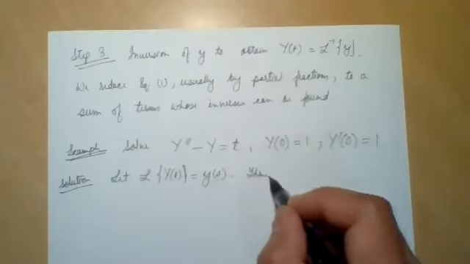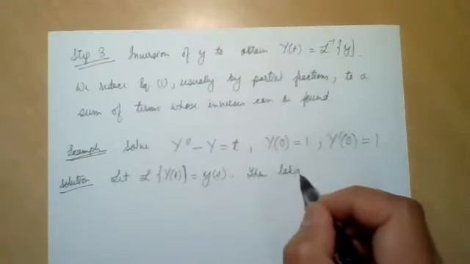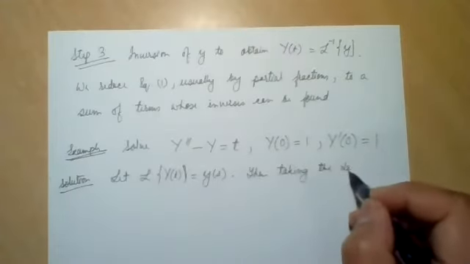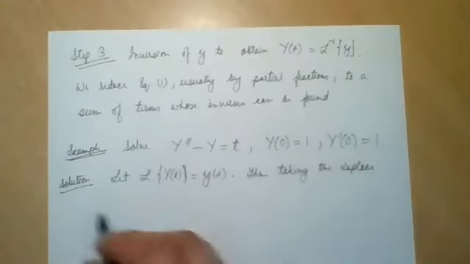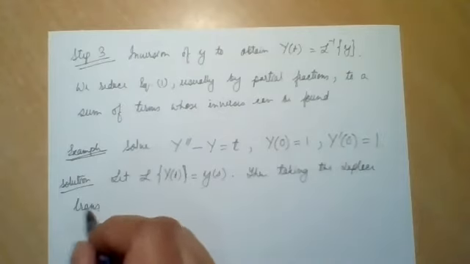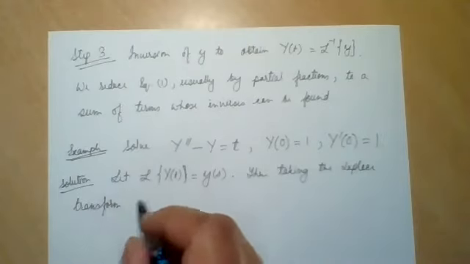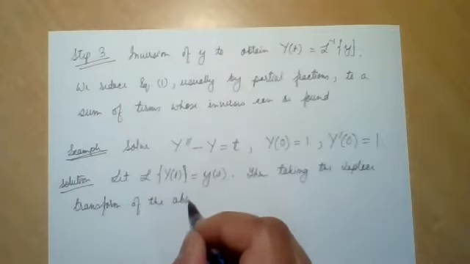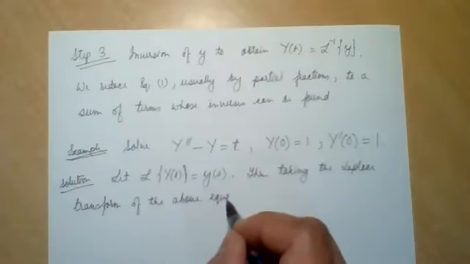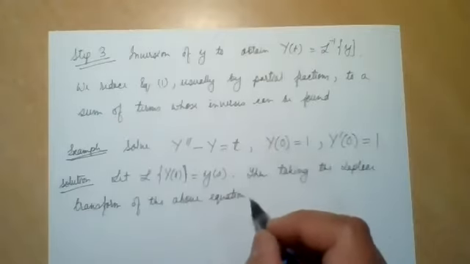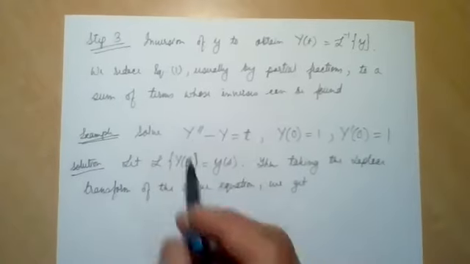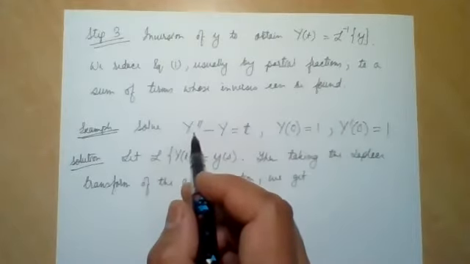Then taking the Laplace transform of the above equation, we get, so when I take the Laplace transform of y double prime, what should I get?